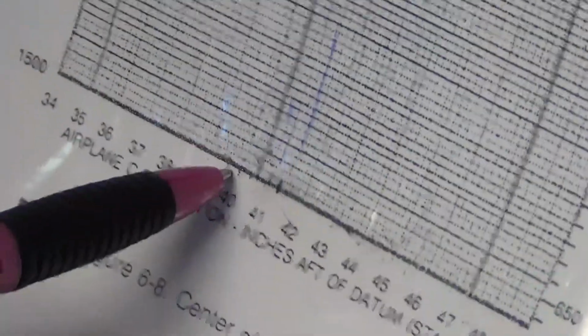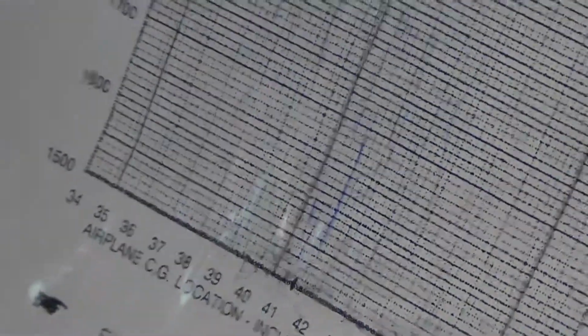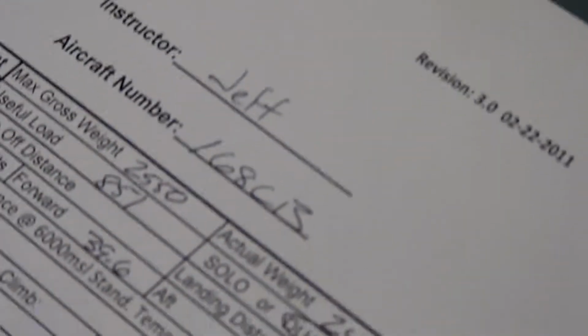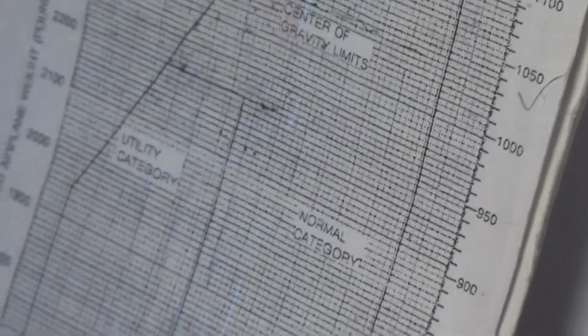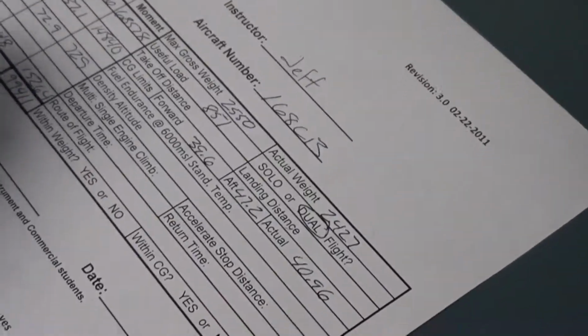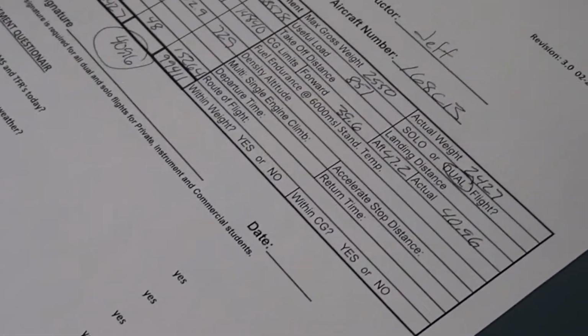It's about 39.6. Okay, and our aft is just this rear line over here. It's 47.2. And actual is 40.96.